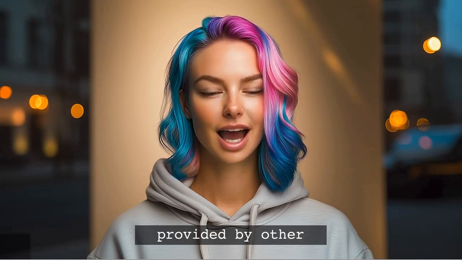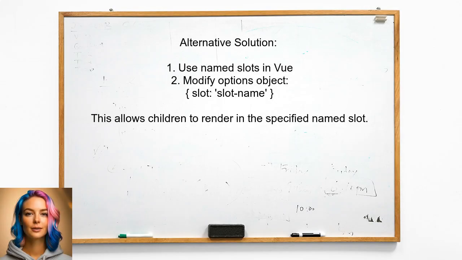Now, let's look at the answers provided by other users. An alternative solution suggests that you can indeed use named slots in Vue. The user recommends modifying your options object to include the slot name. Specifically, you should use the syntax slot: 'name'. This will help you render your children into the specified named slot.